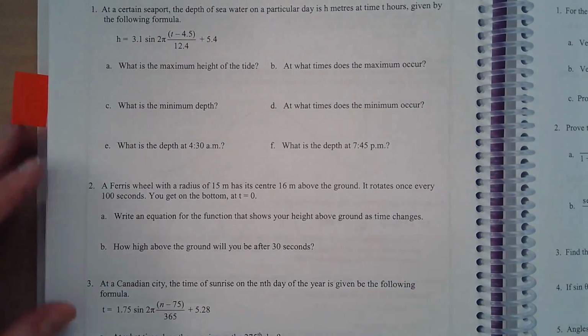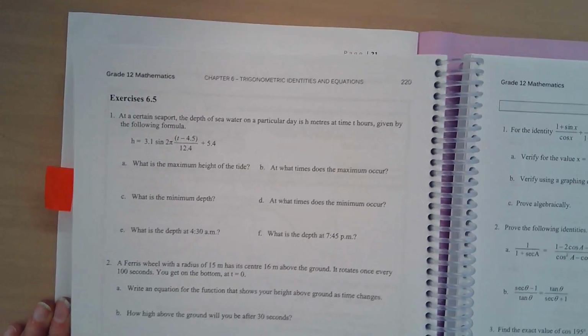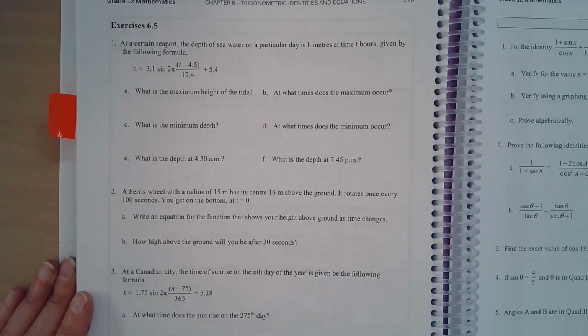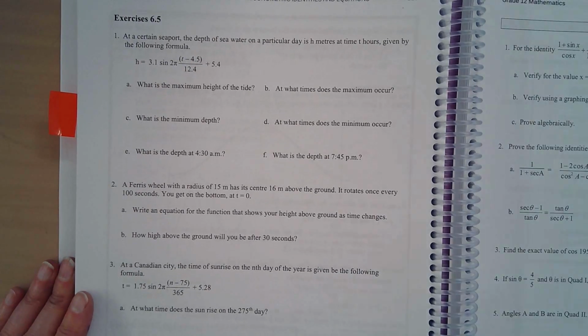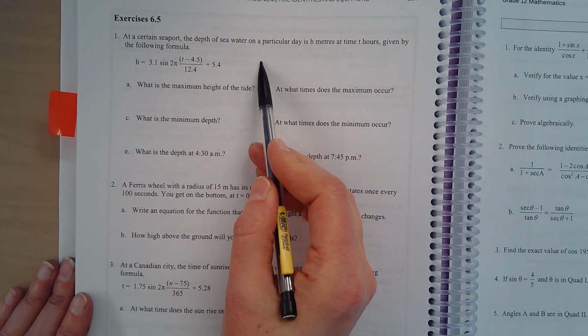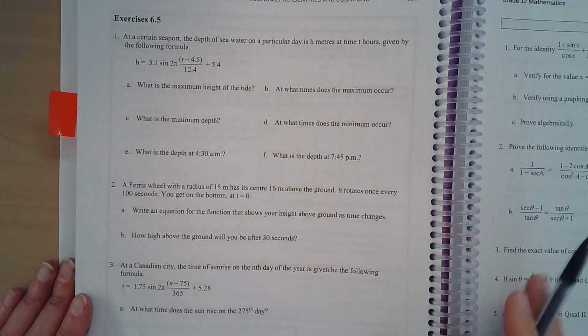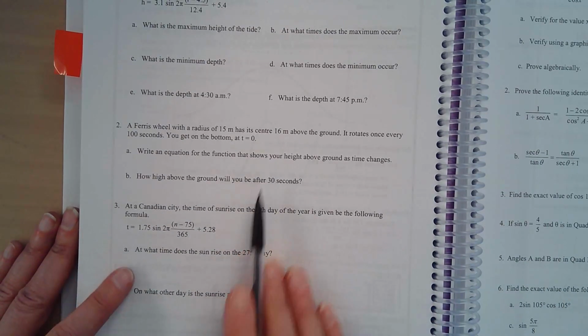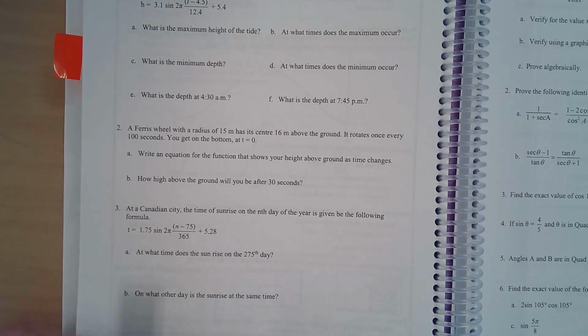So just before the chapter test, there's some application problems. I'm going to give you time in class to work on those tomorrow as well. So you can see there's, I think you could work on all of these. We've got a tide problem, minimum maximum depth. We did one of those. Ferris wheel, and then a time of sunrise.